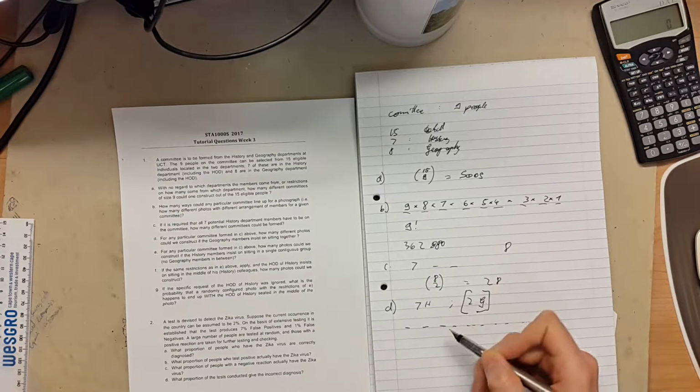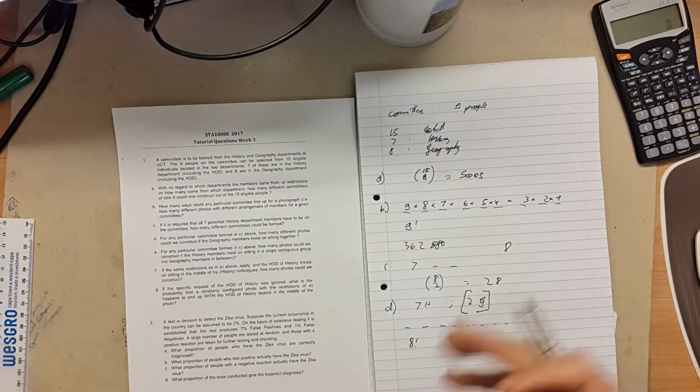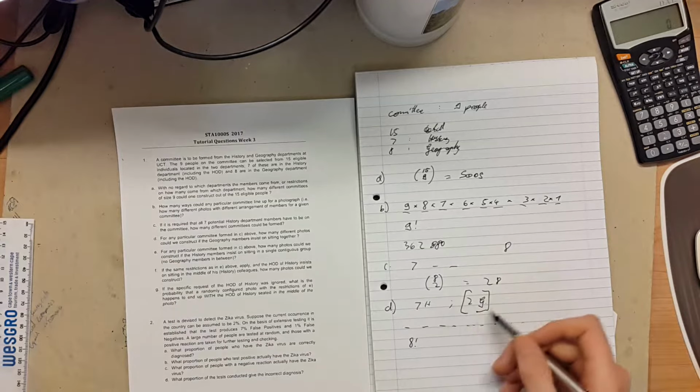Find out how many different ways we can do that. That ends up being 8 factorial, because there are 8 seats, right? 8 different ways to swap them around. We're considering this to be 8 people.